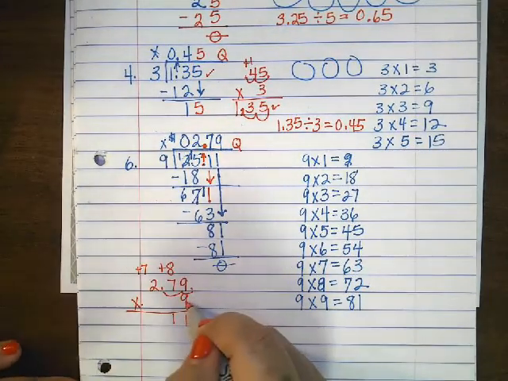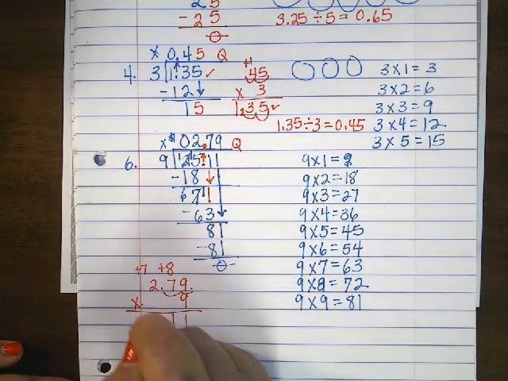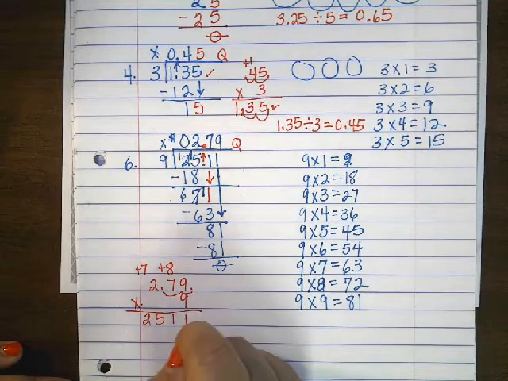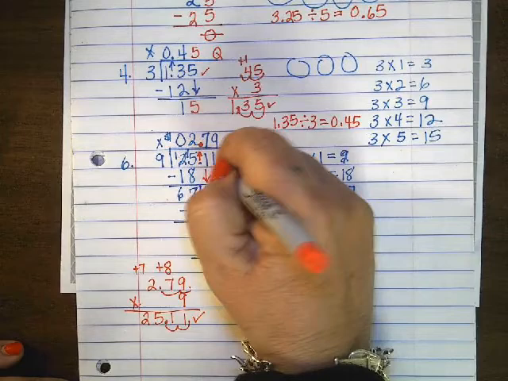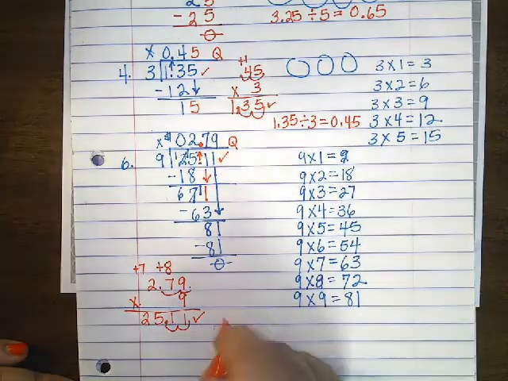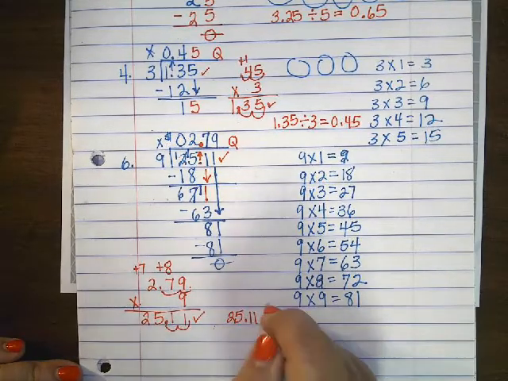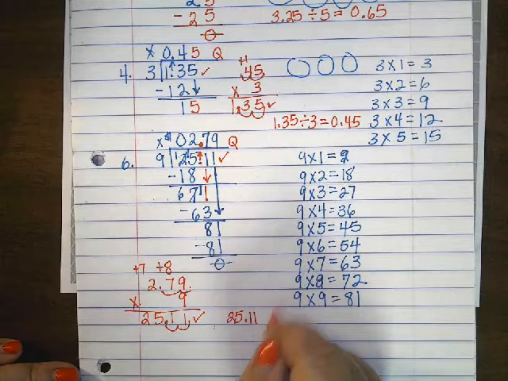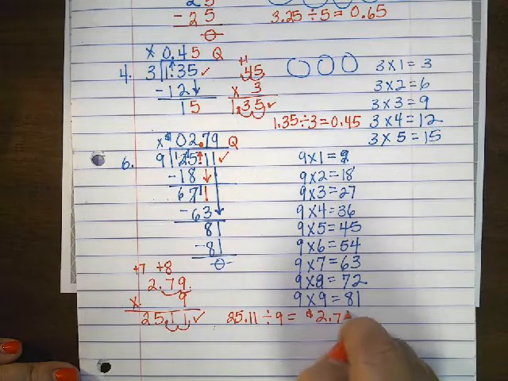And here it's 9 times 2 is 18, and 18 plus 7 equals 25. Now I need to put back in my decimals. Does my product match my dividend? Yes, it does. So now I'm going to write out my dividend for my equation: 25 and 11 hundredths divided by 9 equals 2.79.